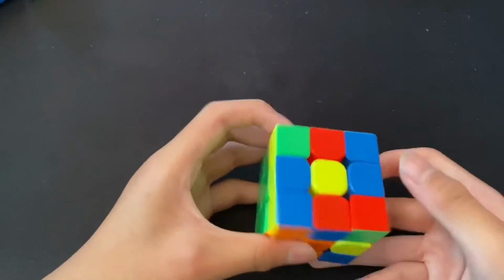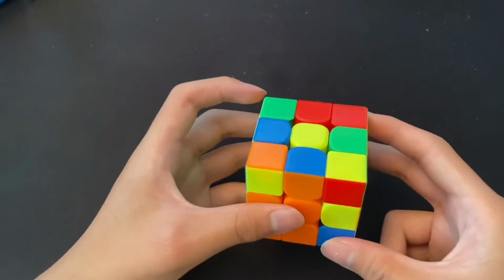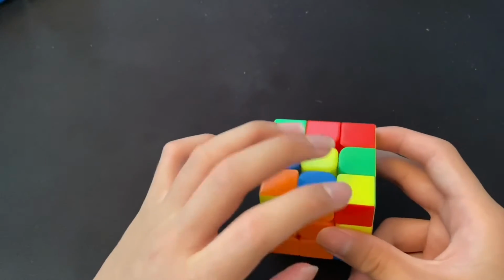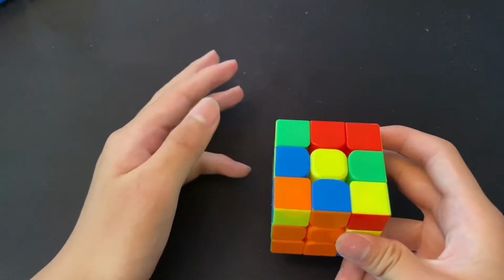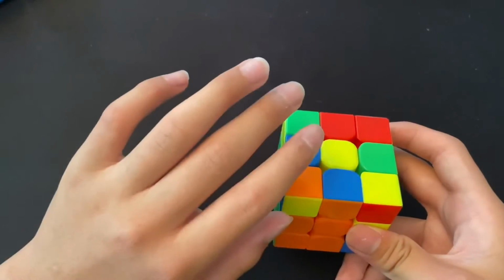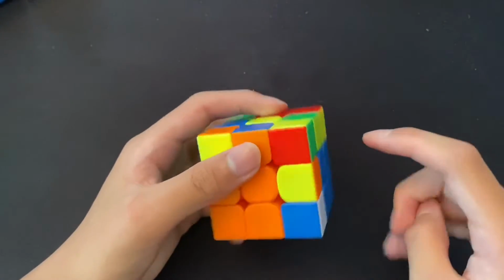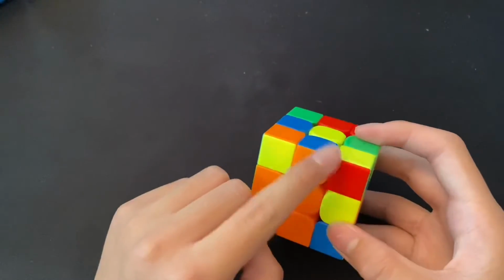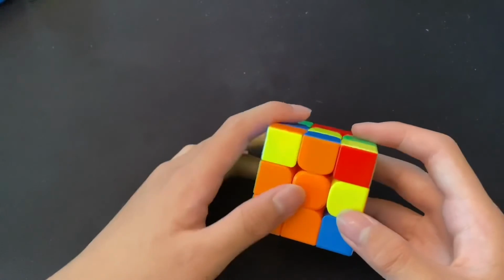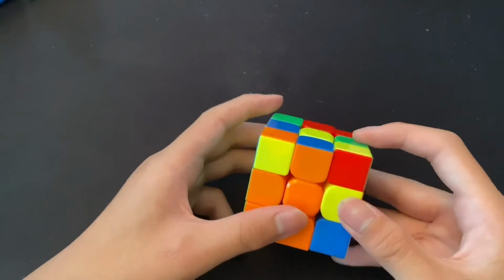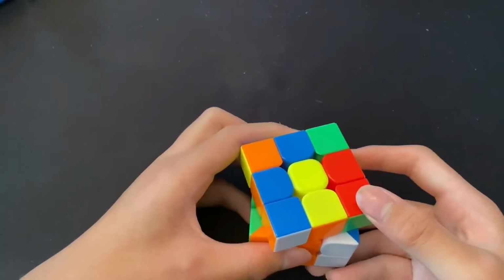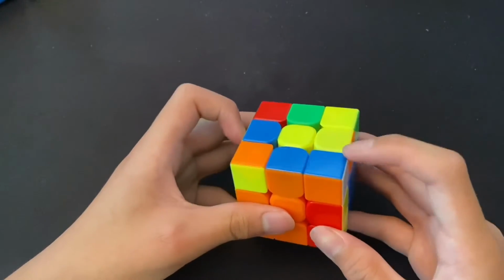So I'll go ahead and do this pair because it's rotationless. And since I only did U, R, and well, yes, I also did L moves, it did not affect the orientation of this edge, so it is still disoriented. So I'll take it out, pair it out like that.